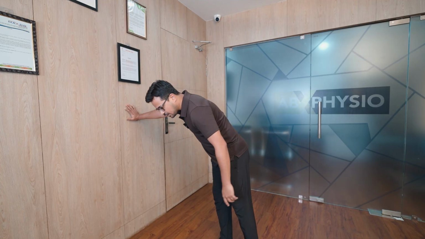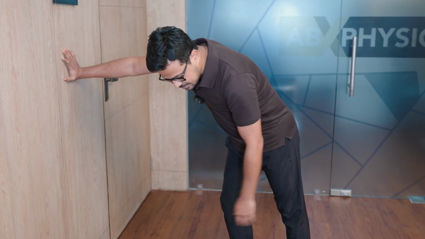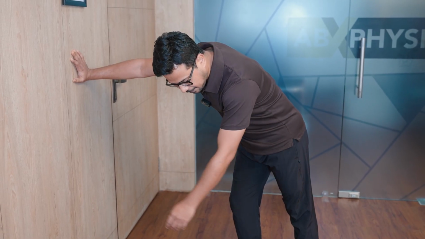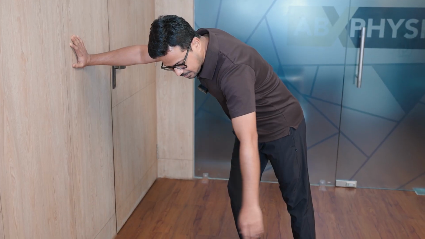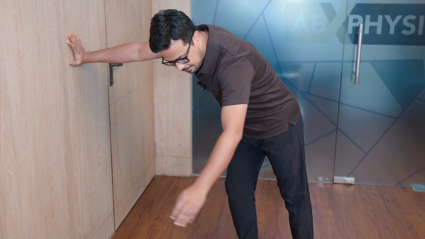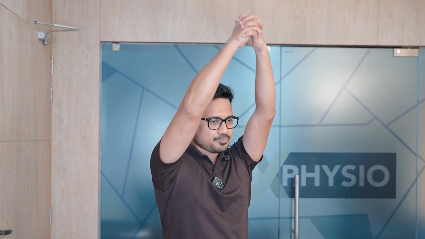First is pendulum exercises, where we just keep your hand relaxed, hanging, and it will rotate in all the directions like a pendulum. It will help to relax the pain. Also, the movements usually are not yet very much restricted. We can use the unaffected arm to help and raise the arm in a few directions. You can do this exercise.